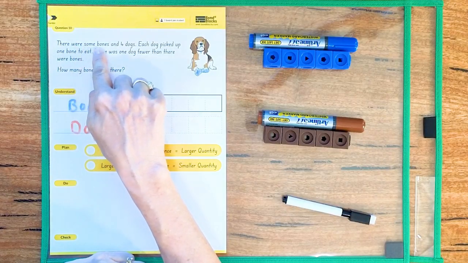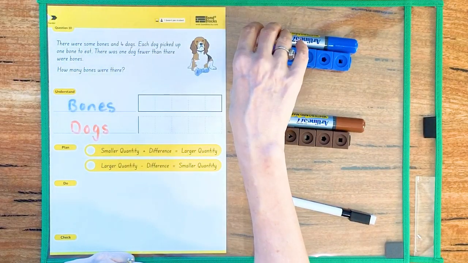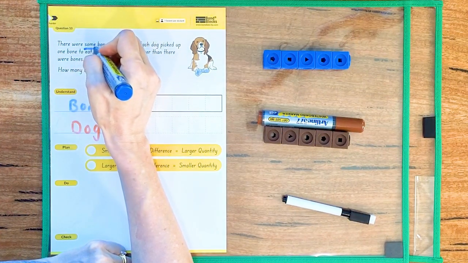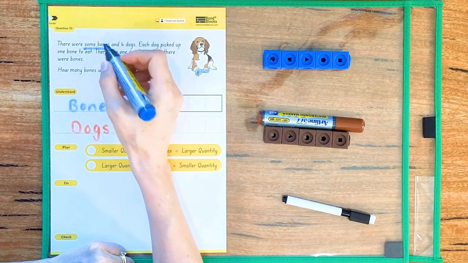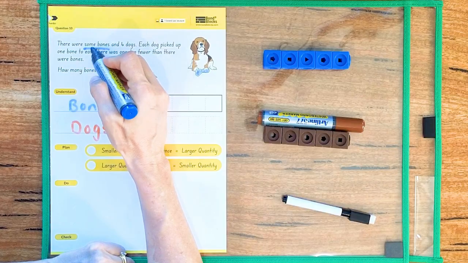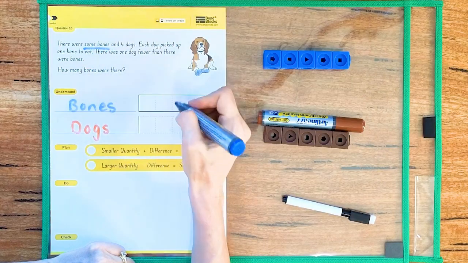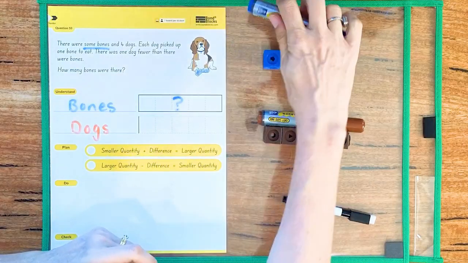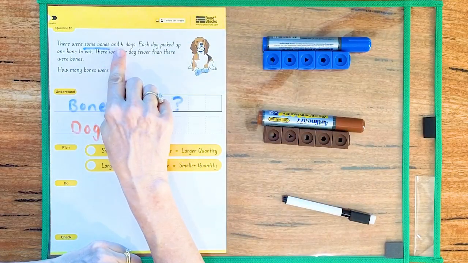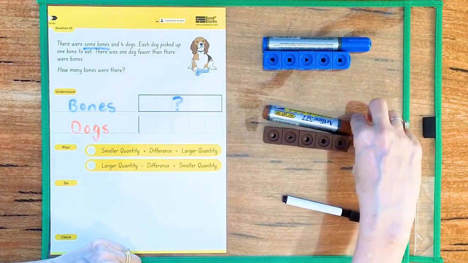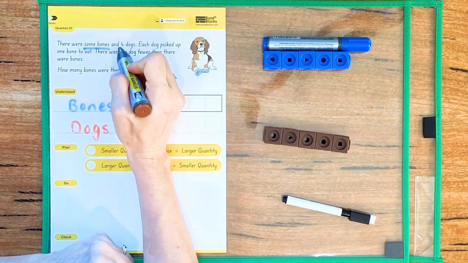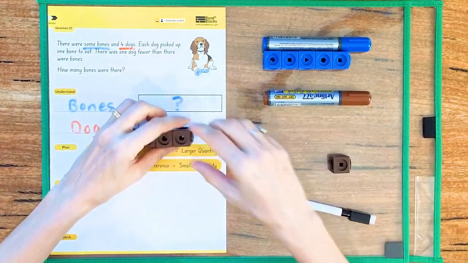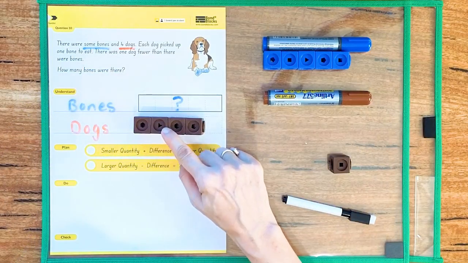There were some bones. So the first piece of information is some bones. My quantity of bones is the unknown. I have some bones. And 4 dogs. That's my smaller quantity.